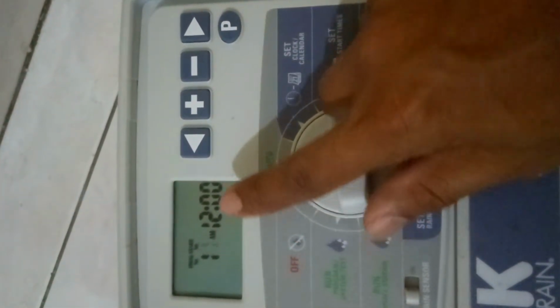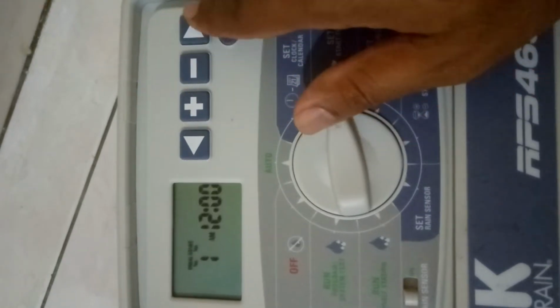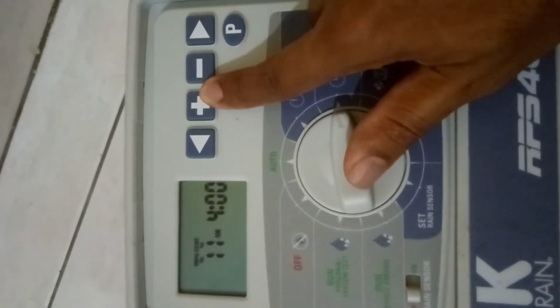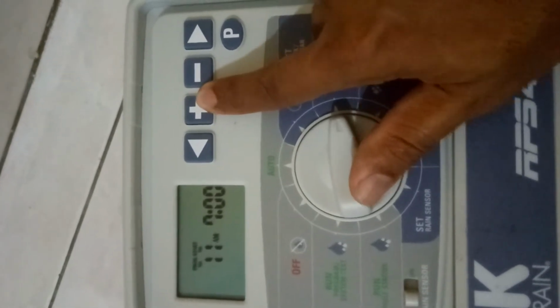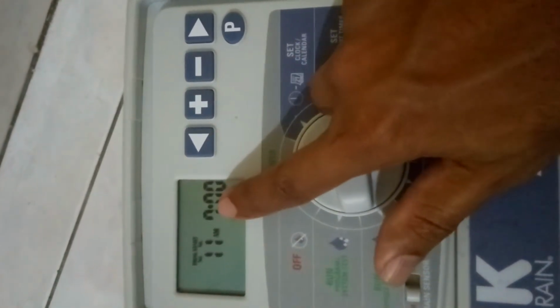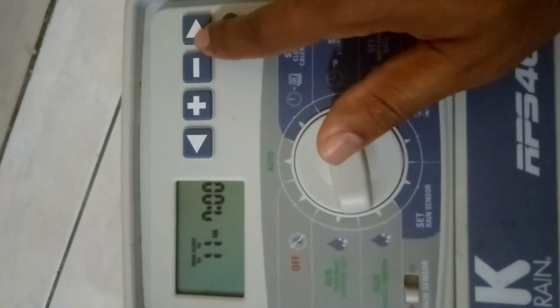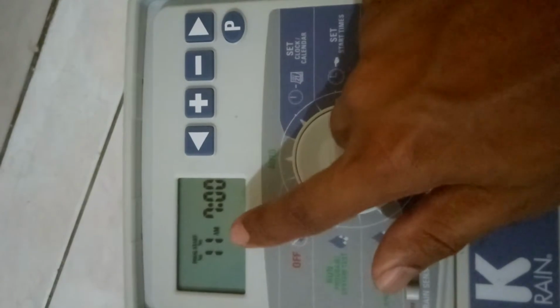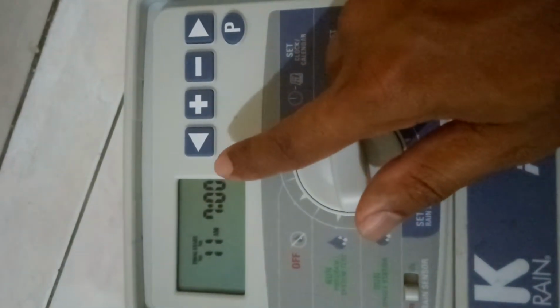Okay, program 1, start number 1. Let's say you want to set to 7 o'clock in the morning. So again, if you want to jump between the menu, you just press the right arrow. So now it's 7 o'clock in the morning, you'll start to water.